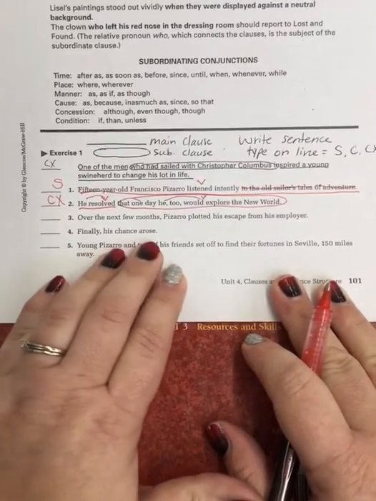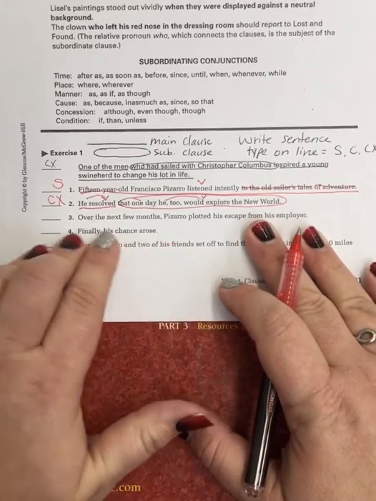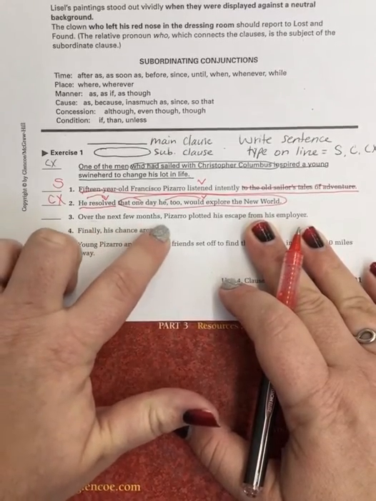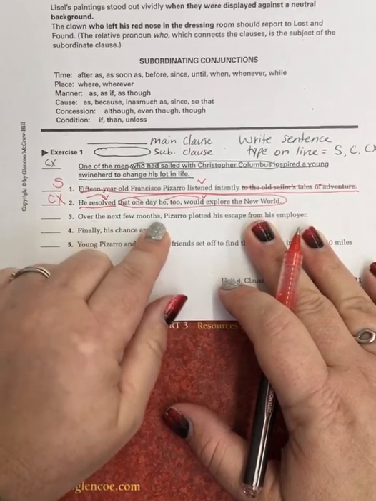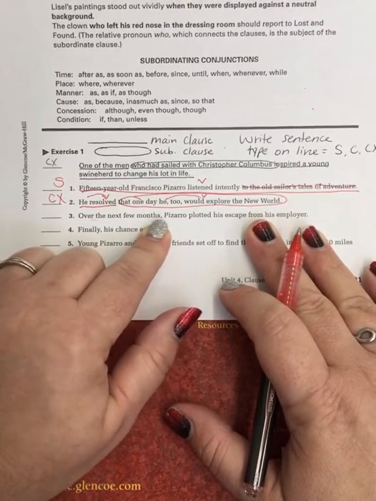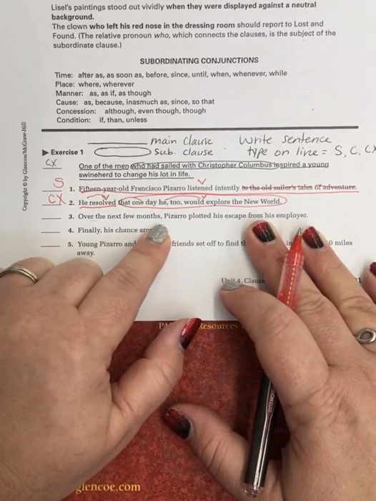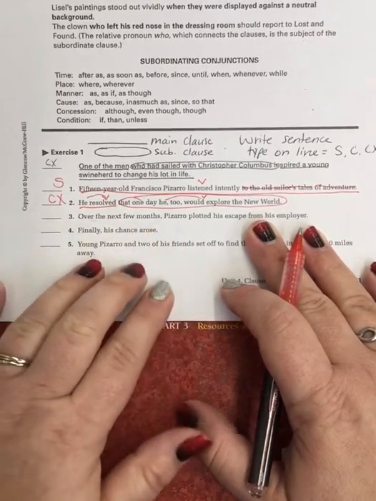Over the next few months, Pizarro plotted his escape from his employer. Now, I told you when we have a comma at the beginning, we need to look closely. It's either probably a prepositional phrase or a subordinate clause. So which do we have in this case? A subordinate clause, right? Prepositional phrase. Preposition.